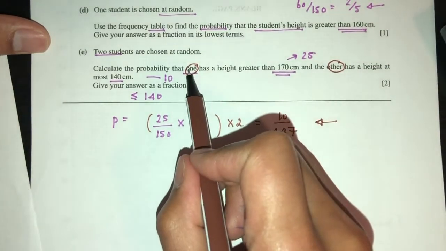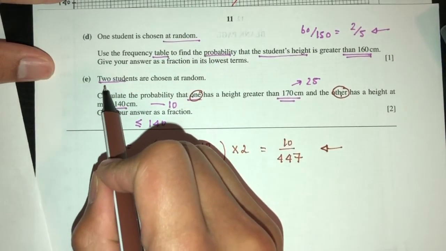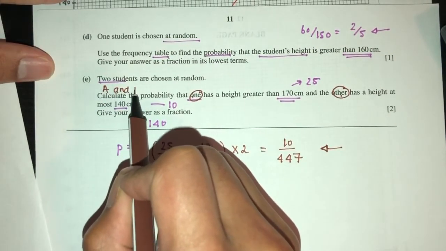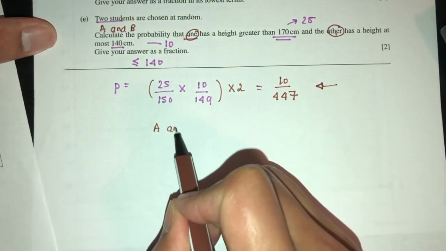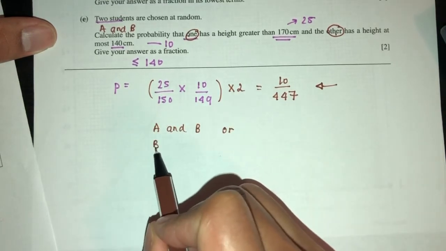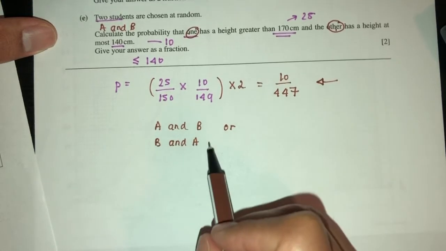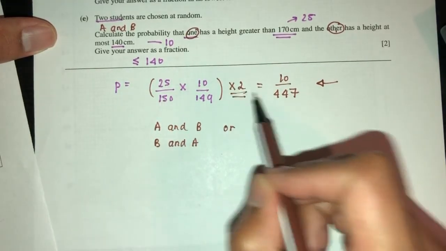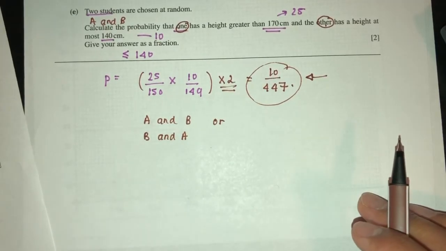The reason why you times 2 is because, let's say we call these A and B. We can choose A first and then B, but it can also be that we choose B first and then A. So we have two possibilities. That's why we times 2. So in this case, this will be your answer. And this is question number 11.